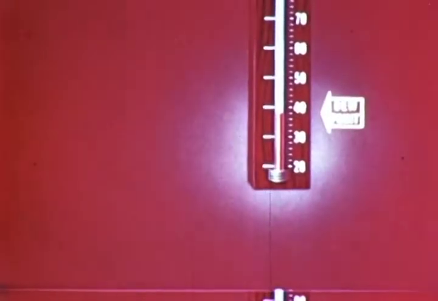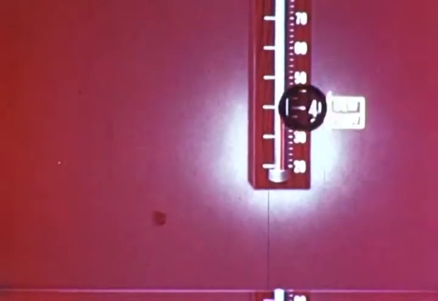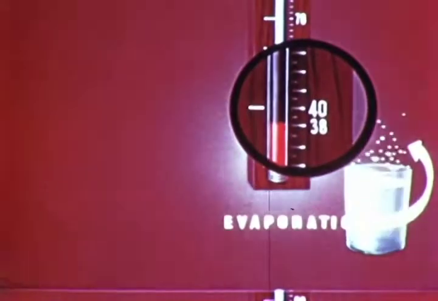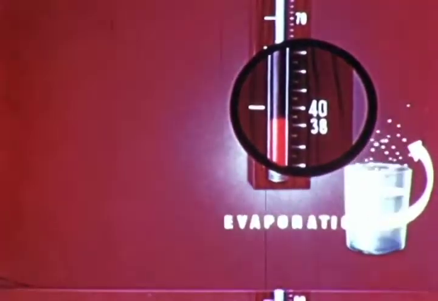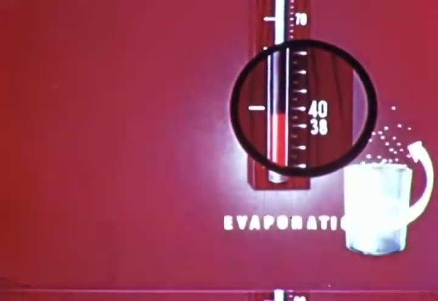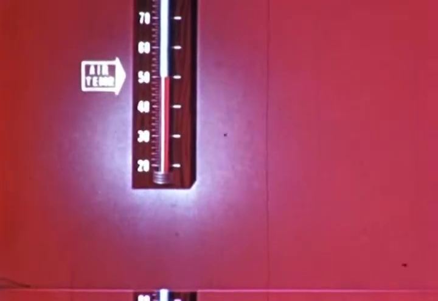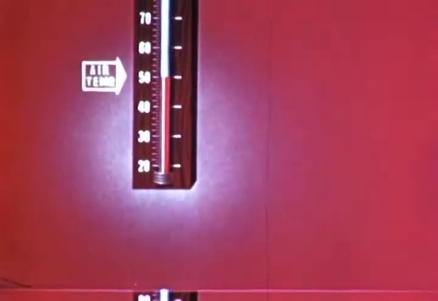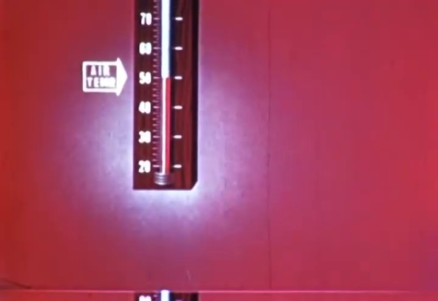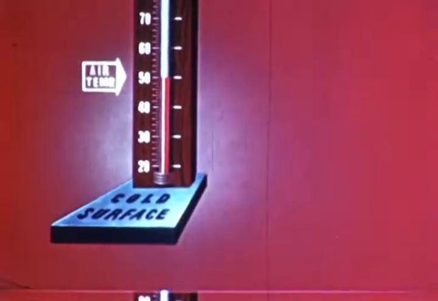The dew point is a variable factor and will increase as the air absorbs more moisture by evaporation. The air temperature also varies and will decrease as the air is cooled by contact with a cold surface.